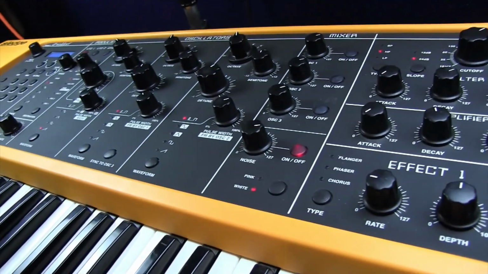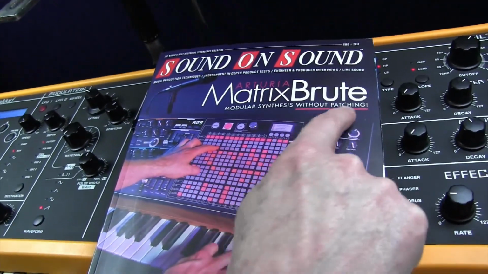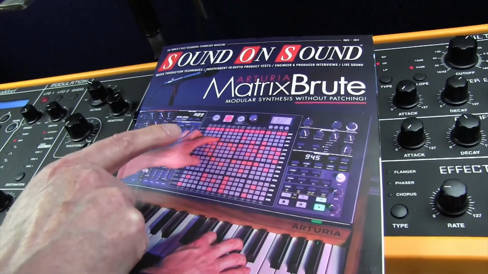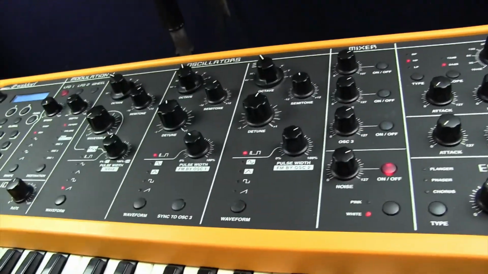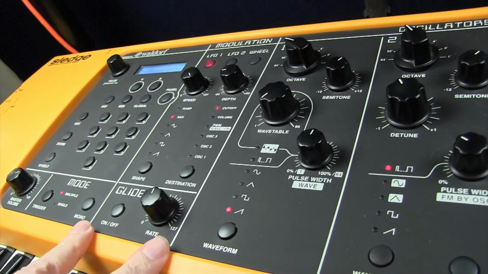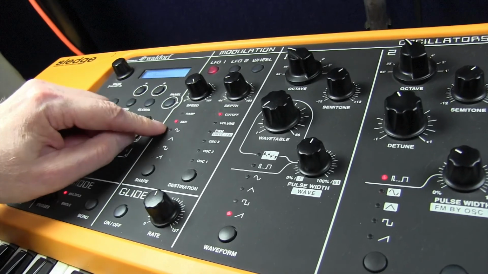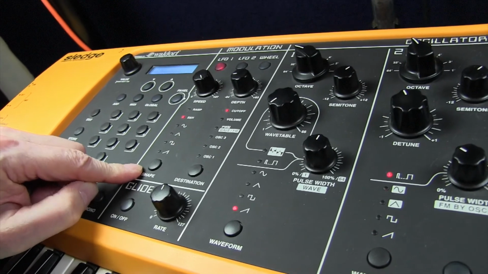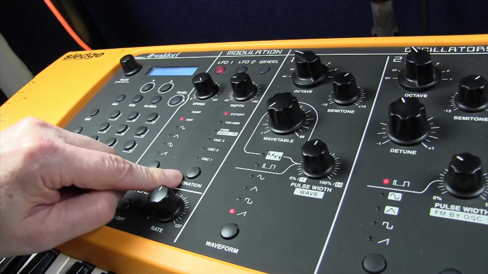If we fast forward to the present day, the Arturia Matrix Brute obviously does it without patch cables, but it's got this matrix that you can see here, 16 by 16, with modulation sources and destinations. When we look at the Sledge, we've got this little section here called modulation. We've actually got a kind of modulation matrix, by having 6 different shapes here, which are the sources, and then the modulation destinations are on here.